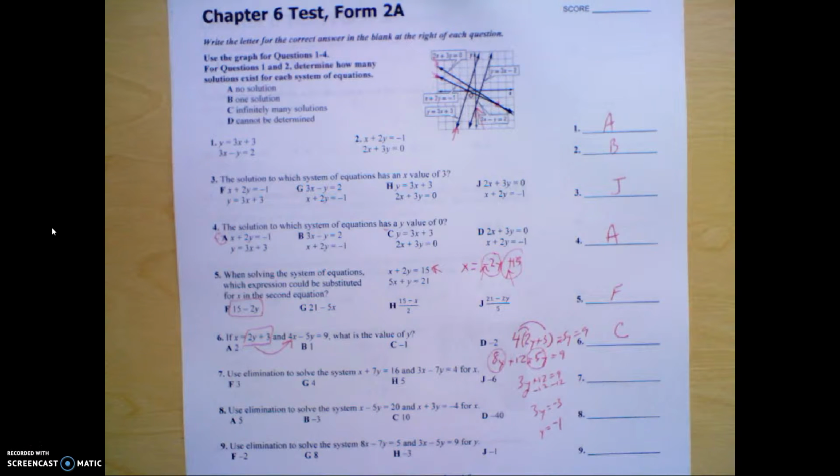It says use the elimination method to solve the system x plus 7y equals 16 and 3x minus 7y equals 4. And we want to find the x value.